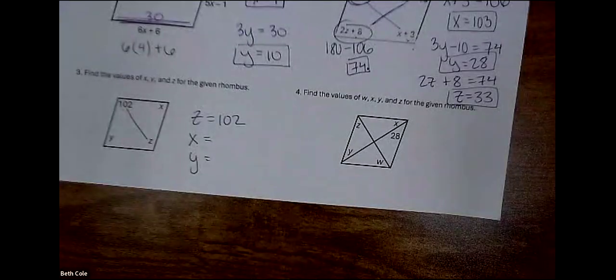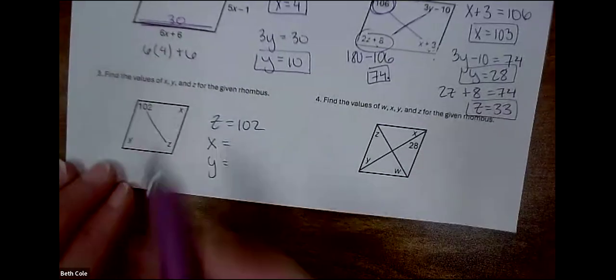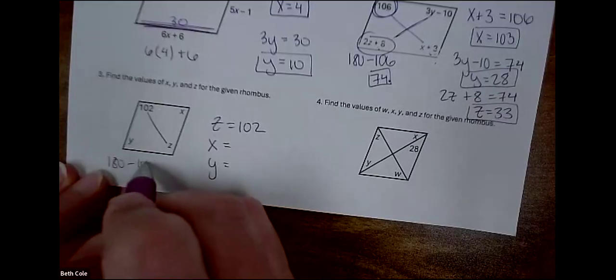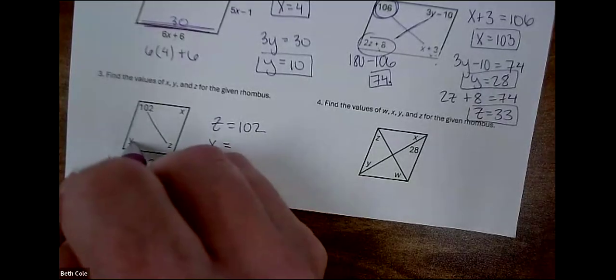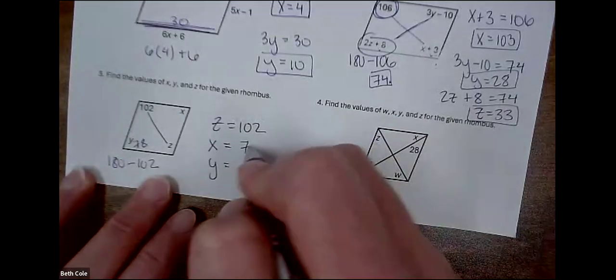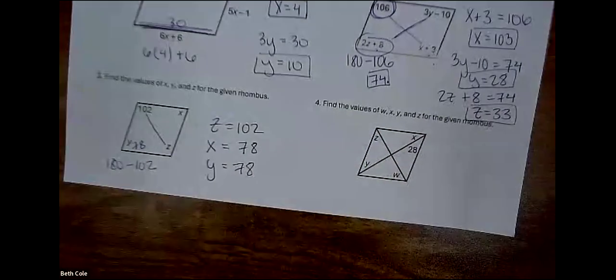X and y are going to be the same thing. What would I get for those? Same as I did in the last problem, how I got that 74. Yeah, 180, good, minus 102, which is going to be 78. And so if y is 78, x is also 78. Cool, that's it for that one.